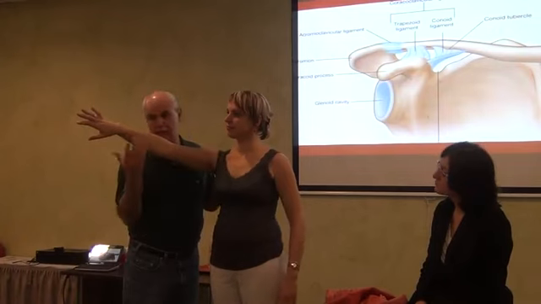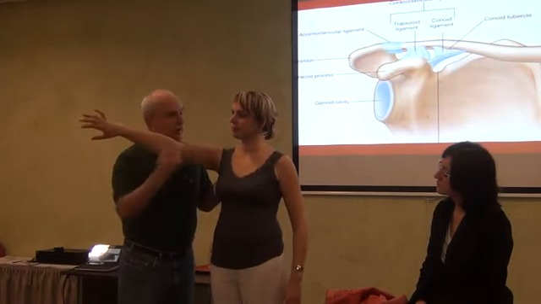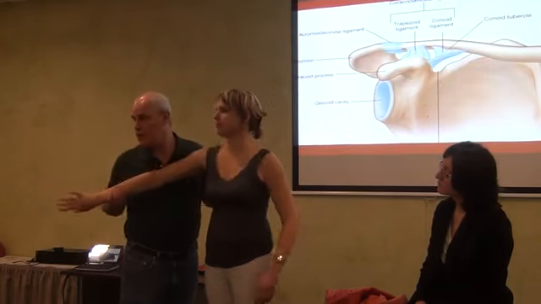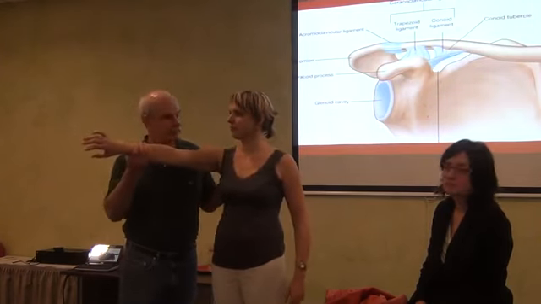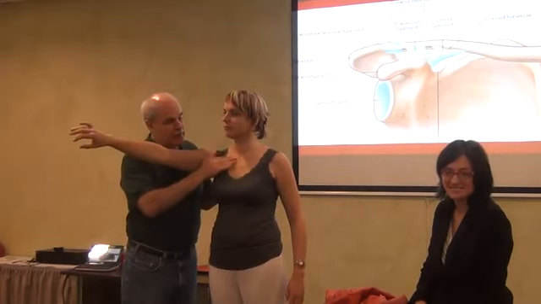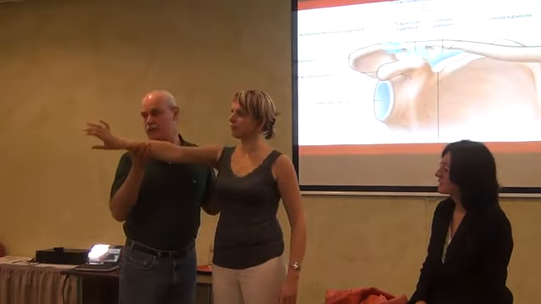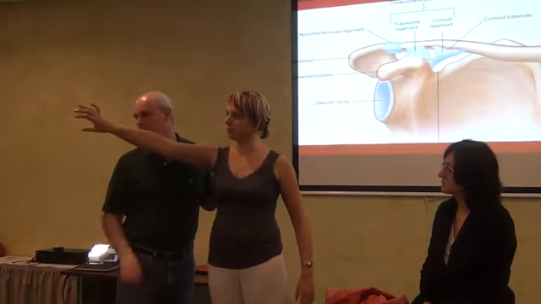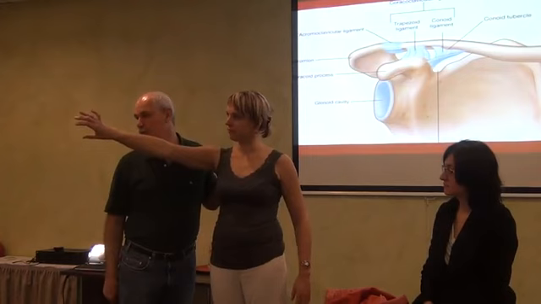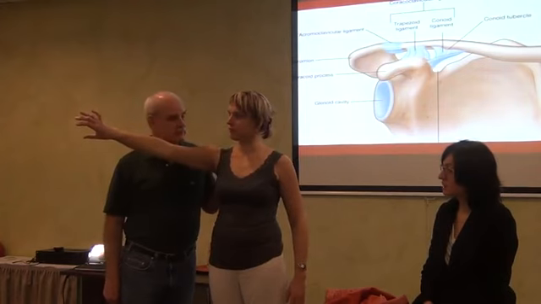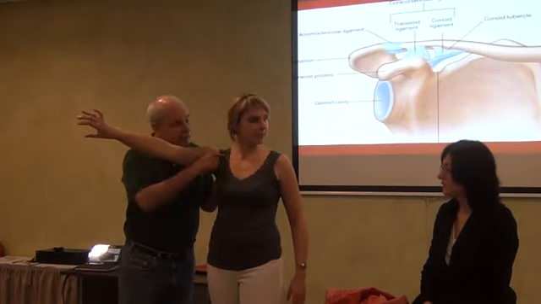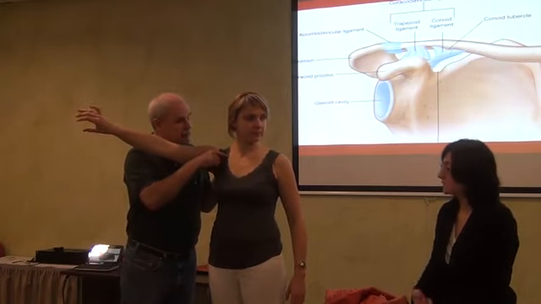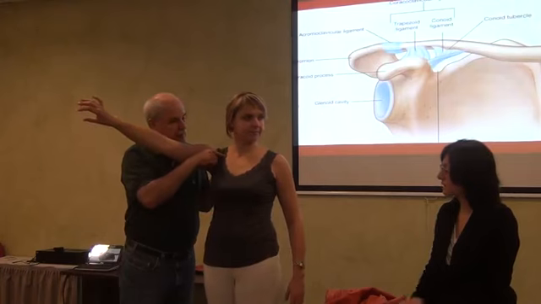If I rub this area, it is strong again. Both pectoralis major became weak, and now they strengthened.